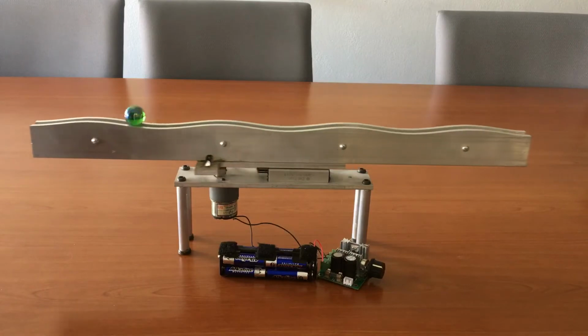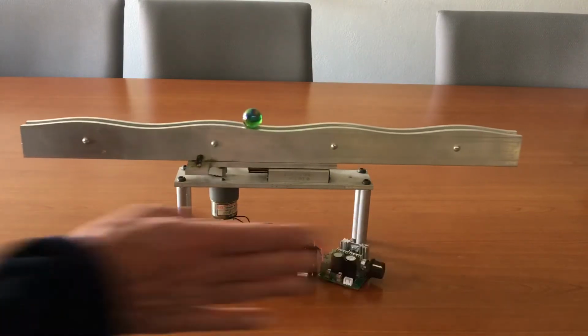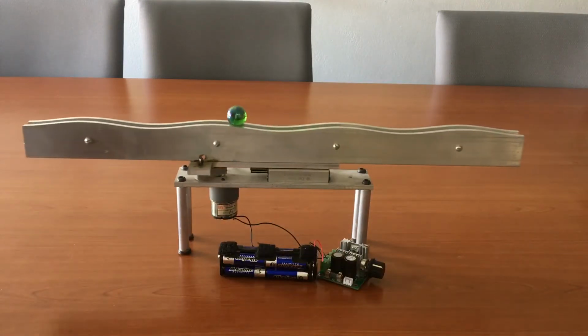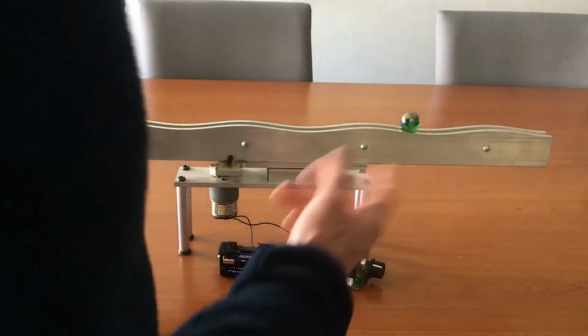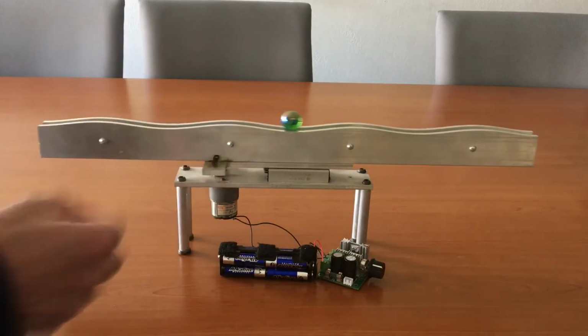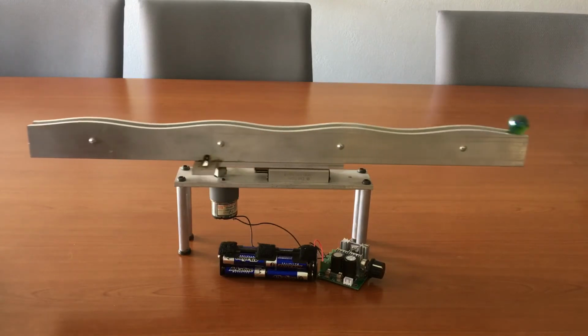Since gravity gives a force proportional to the mass of that marble, and the pseudo force from the acceleration gives a force proportional to the marble, any mass marble on there will have the same forces except for the friction. Oh, there. Hold on. So I'll put this other one here.